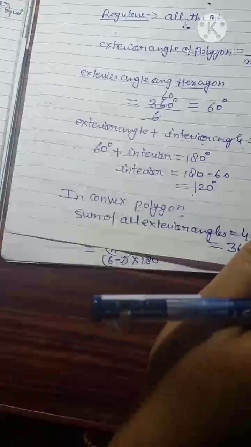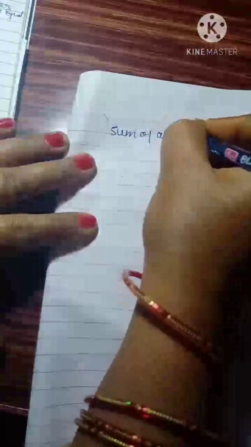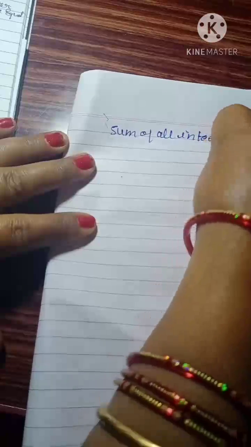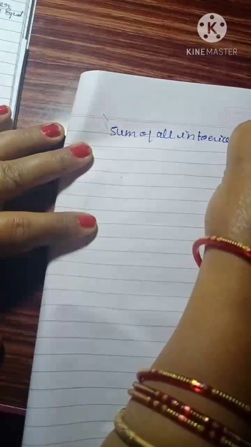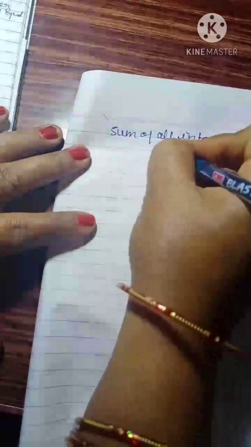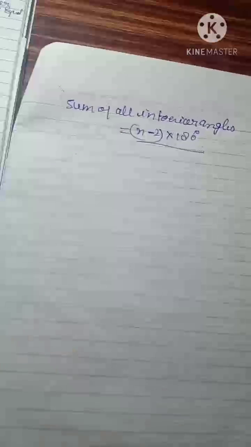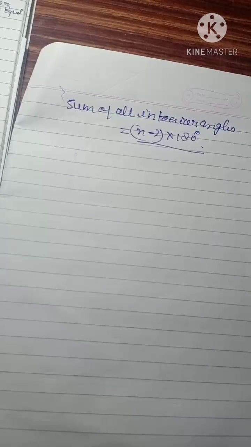Okay, and the sum of all interior angles. In case of a convex polygon we are saying interior angles. What will be the formula for that, beta? (n minus 2) into 180 degrees. So keep all these formulas with you in your mind, then you will not have any problem in this chapter. Okay, suppose we are going to do one question from your textbook.